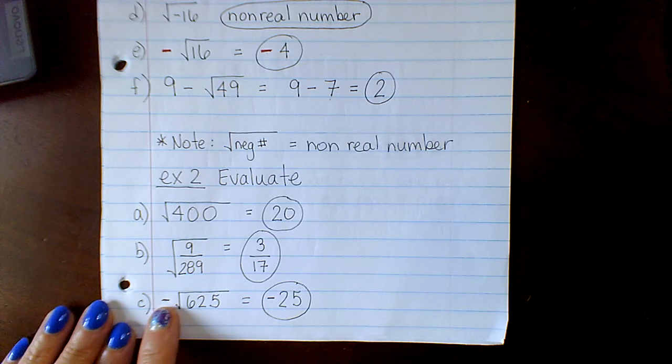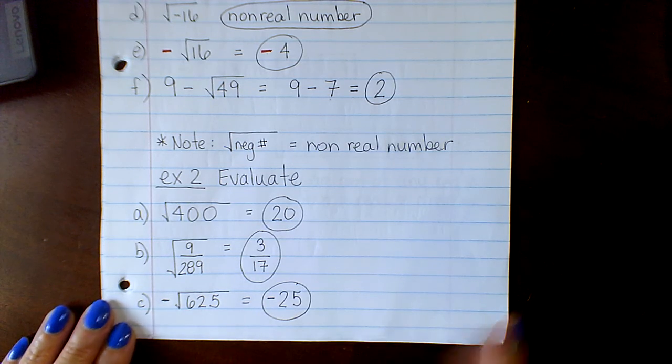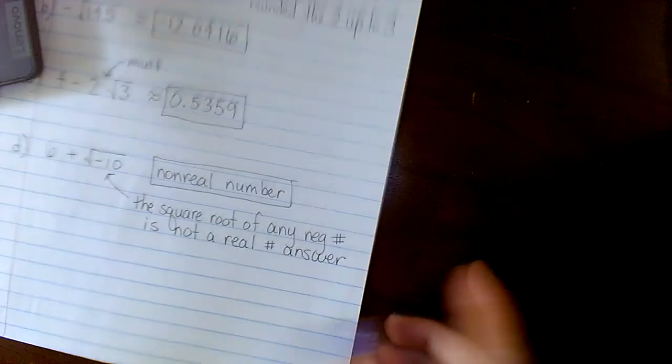Right? Cool. All right, this one, is this going to be a non-real answer? Nope, we're good. That's just the mooch. That's just that negative that's just along for the ride. Just here for the free beer.